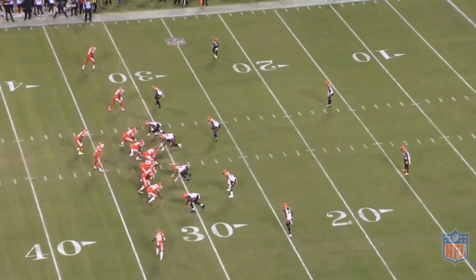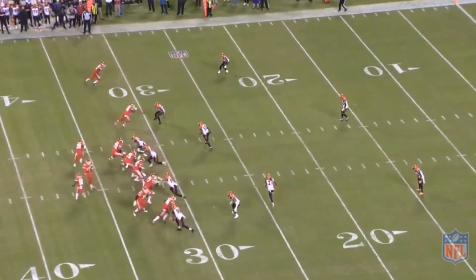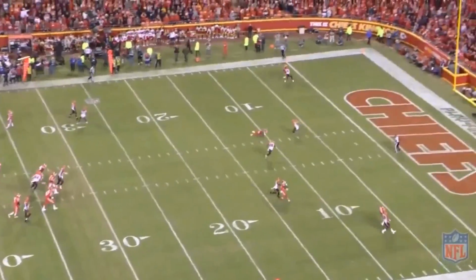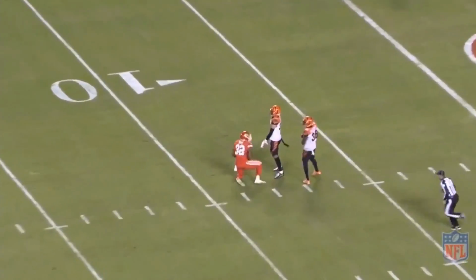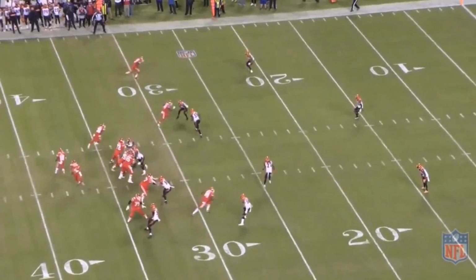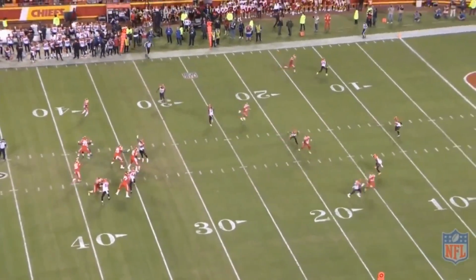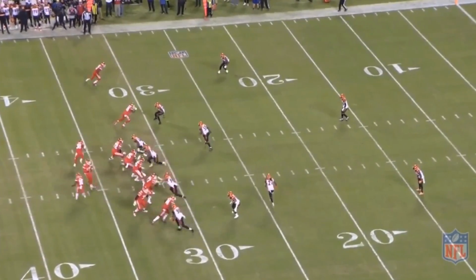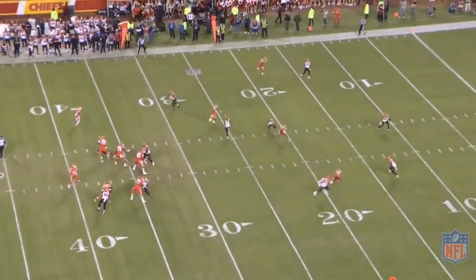All right, so here it is, 2x2 motion, little fly sweep. Then a variation of 4 verticals. So pretty cool way to get to it. So let's see exactly how they get to it one more time. So they're basically just running a corner and then a number 3 across the field. And then that number 2 up the seam is coming from the backfield with a switch release.